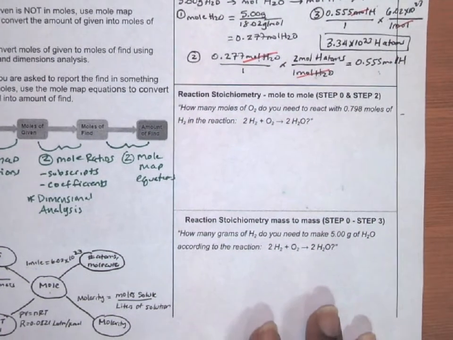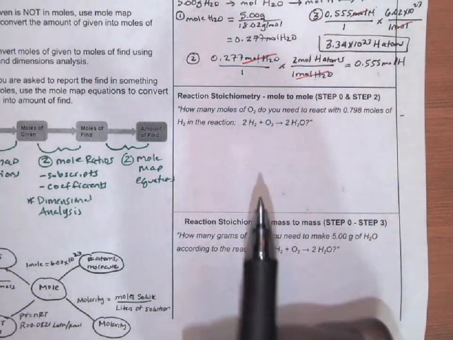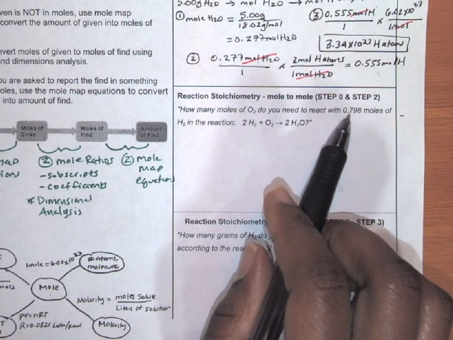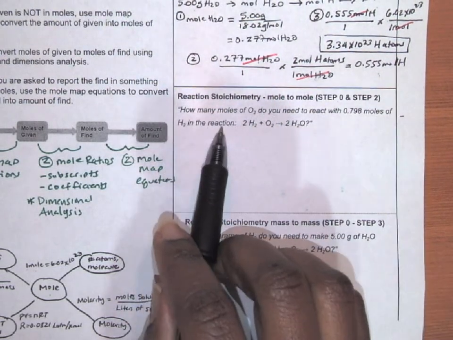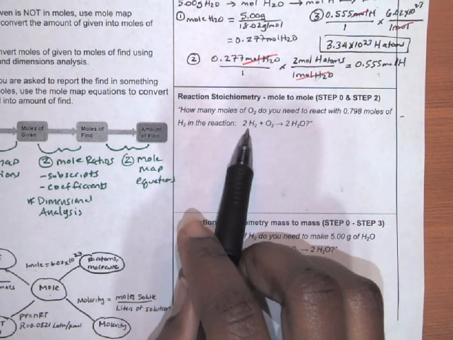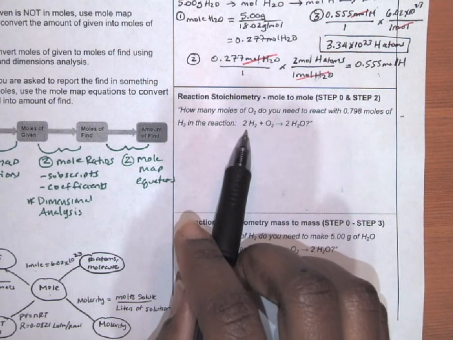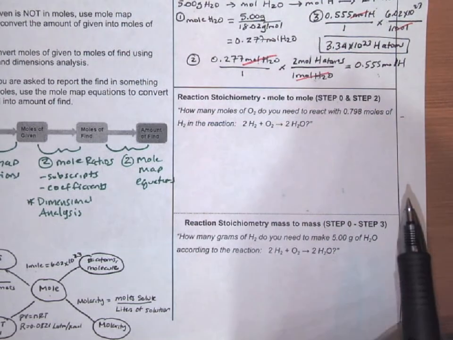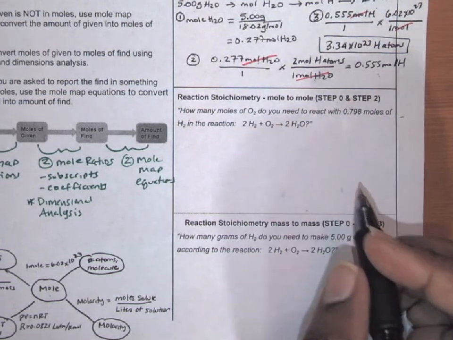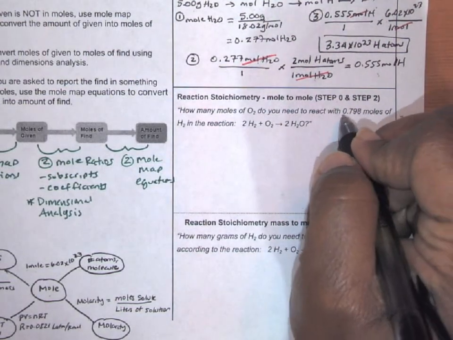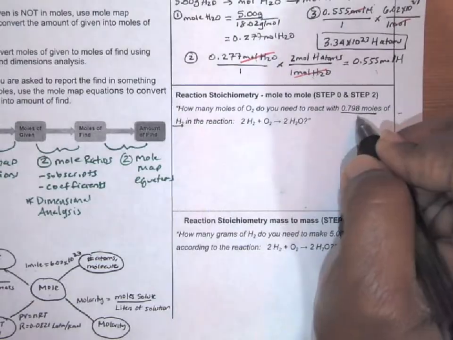in the balanced equation. So this problem says, how many moles of oxygen do you need to react with 0.798 moles of H2 in the reaction that's given? This is a synthesis of water from molecular hydrogen and molecular oxygen. So we read the problem, identify our given and find. In this case, we're given 0.798 moles of H2.